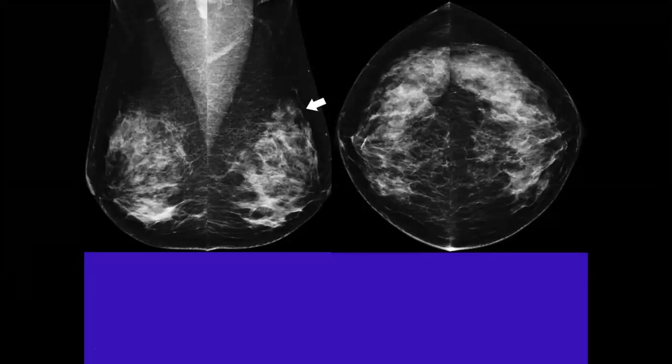What are the areas related to the CC view and what are those related to the MLO? In the MLO, what do you expect can be easily missed? In the MLO, the most medial part of the breast. Excellent. The most medial and superior part, yes.